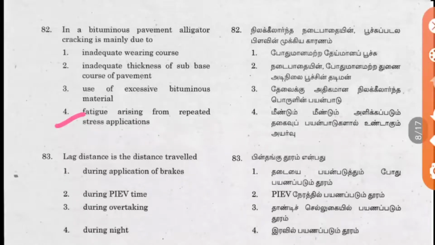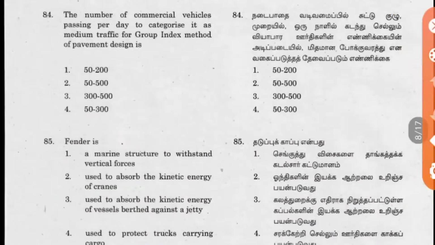So here the answer is PIEV. You may know this also. P means perception, I intellection, E emotion and V volition. So these are the definitions for P, I, E and V. Question 84. The number of commercial vehicles passing per day to categorize it as medium traffic for the group index method of pavement design is 50 to 300.